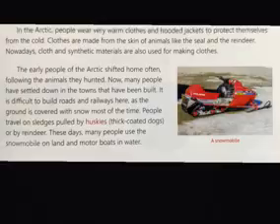In the Arctic, people wear very warm clothes and hooded jackets to protect themselves from the cold. Clothes are made from the skin of animals like the seal and the reindeer. Nowadays, cloth and synthetic materials are also used for making clothes. The early people of the Arctic shifted home, often following the animals they hunted. Now, many people have settled down in the towns that have been built.